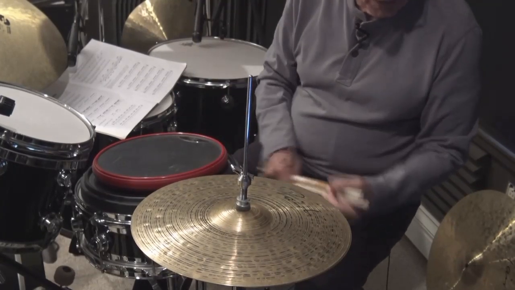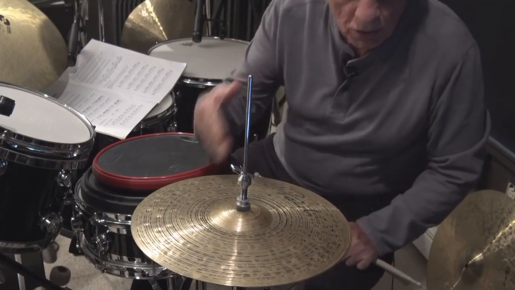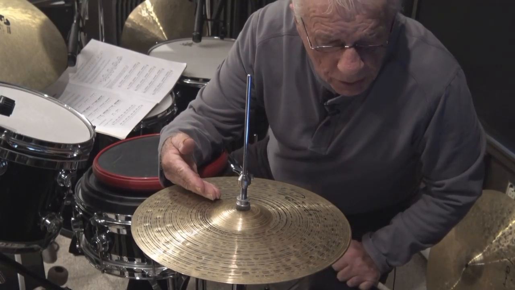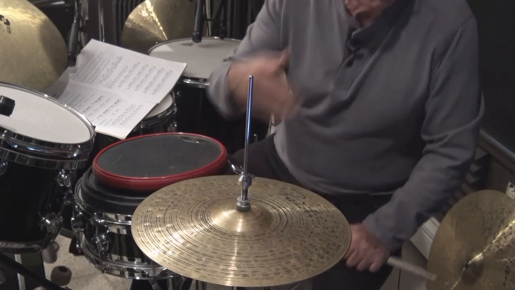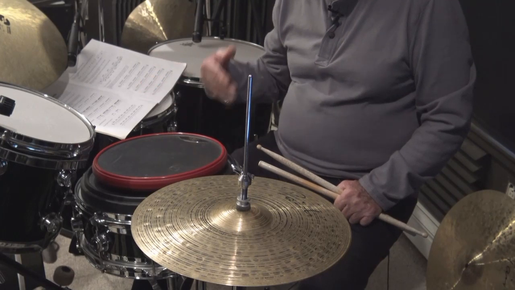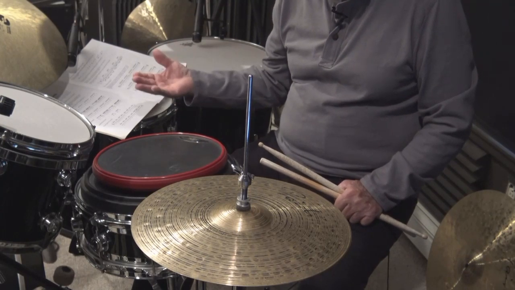I'll do it twice that way. But you understand what I did? Quarter notes, eighth notes, sixteenths. Stay with the quarter notes for a while. Stay with the eighth notes. So when you feel comfortable with the quarter notes, go to eighth notes. When you feel comfortable with the eighth notes, go to sixteenths.